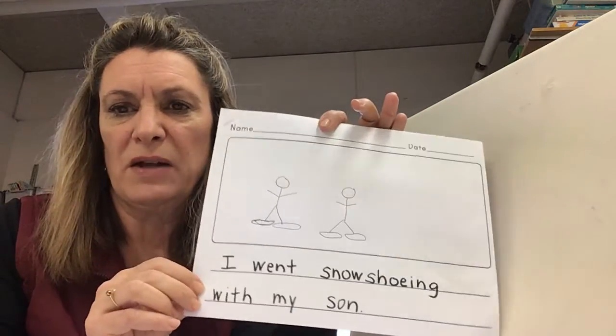Or I could use the one about going to the store and seeing my friend, or I could fix up the one that I started about snowshoeing with my son. But when I look at this one, I see that I still have two more empty pages. So I don't think I want to do that one because that one still needs a lot of writing done. So I don't think I'll choose that one.